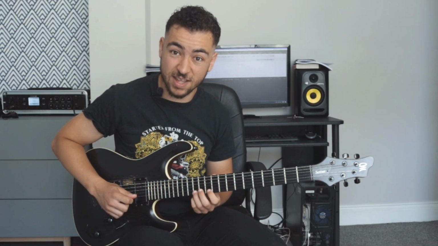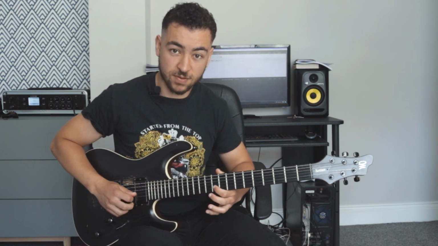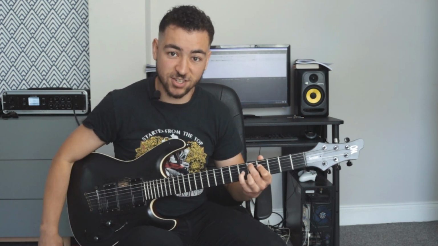Just an ascending kind of thing, and then we descend at the end and resolve on the A, which is the 5th again of our D major chord. It's always nice to resolve on a chord tone of that one chord. Okay, so those are the shapes.